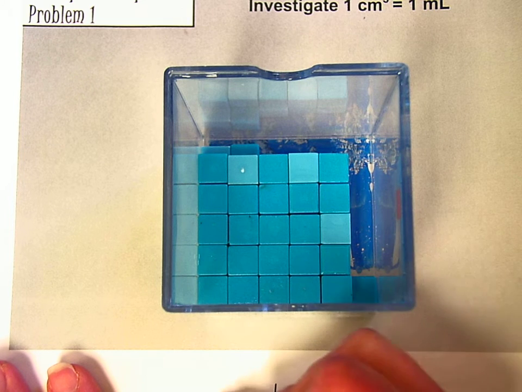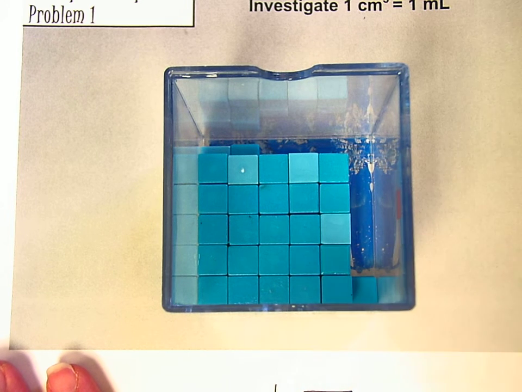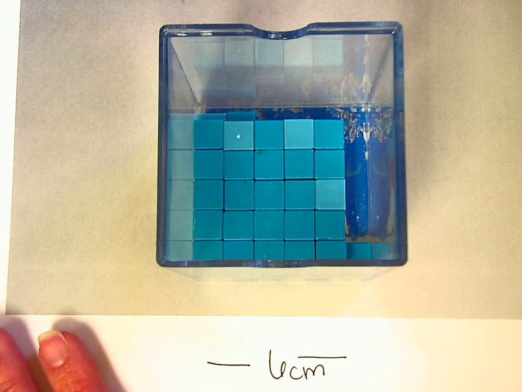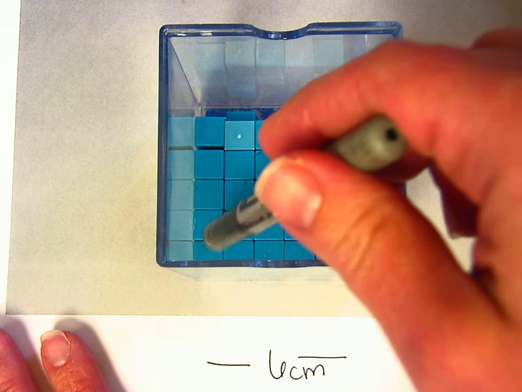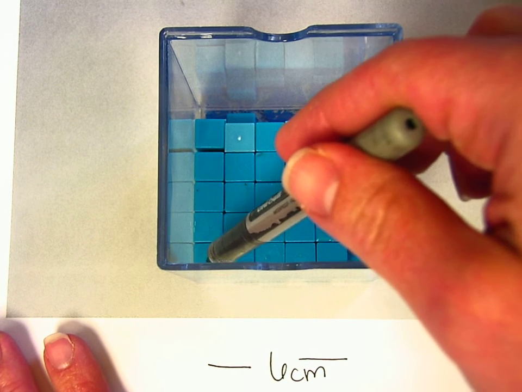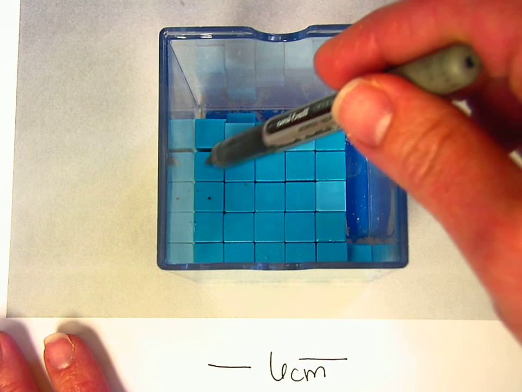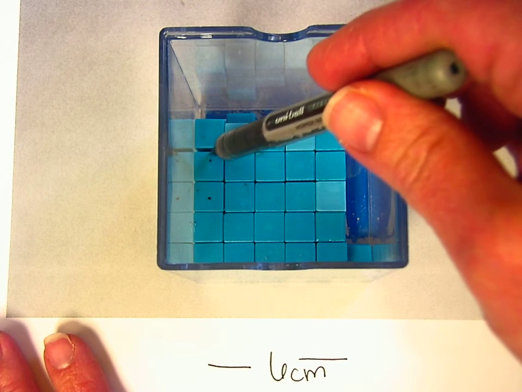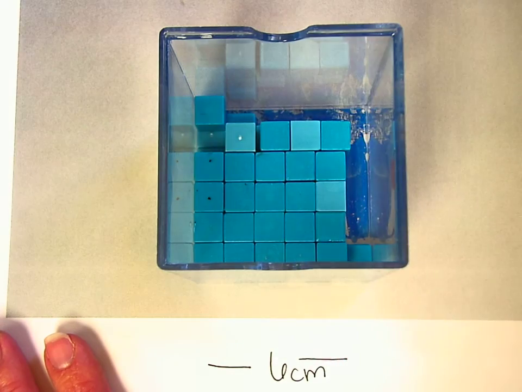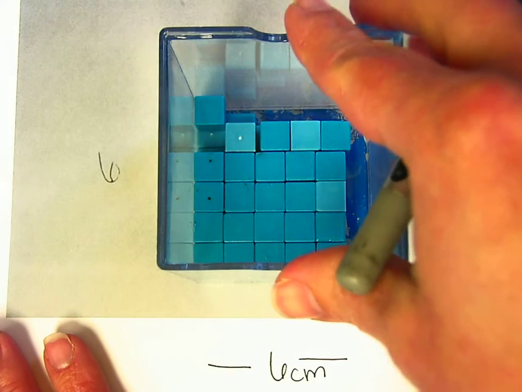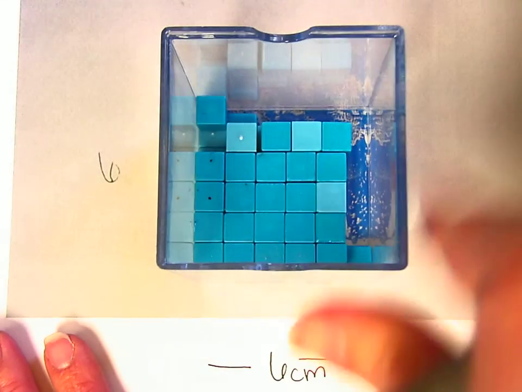So my number this way would be 6 centimeters. Now, when I come back this way, I have 1, 2, 3, 4, 5, and if this glass wasn't so thick, I would be able to get a 6th one in there. That makes sense because this is a square, so all of the sides should be the same length. So that would be 6 centimeters, that would be 6 centimeters.